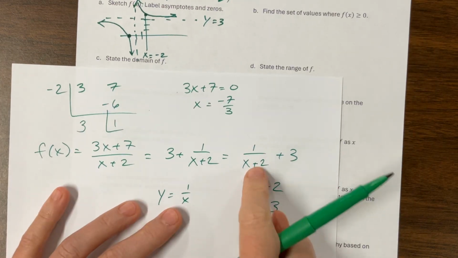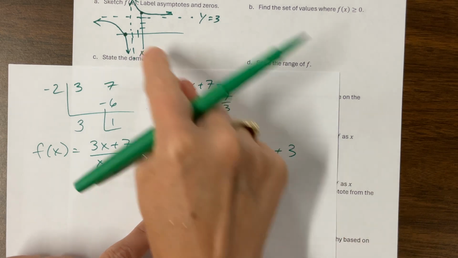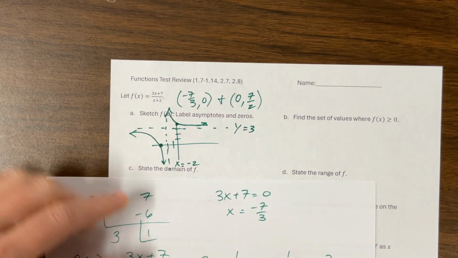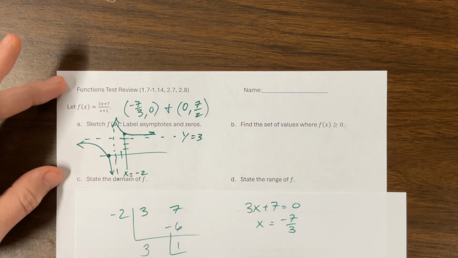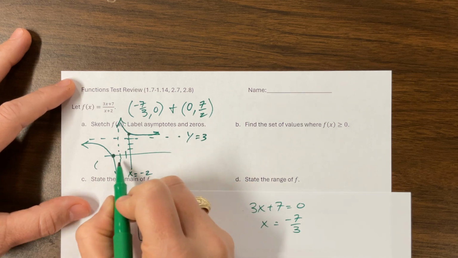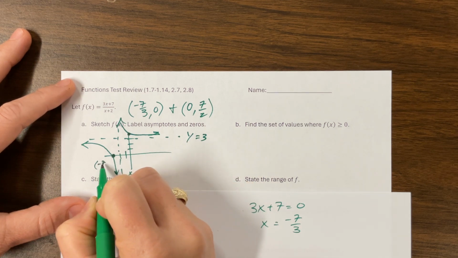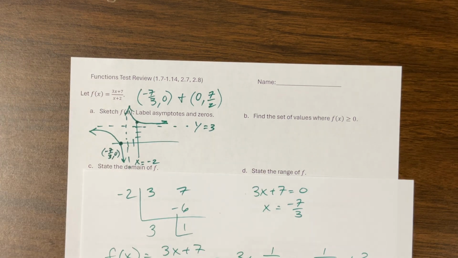You also would notice that it was the parent function, so it's in quadrants 1 and 3, and then we shifted. So we're still here in quadrants 1 and 3. Okay, so looking at this next one, what's the set of values? Well, we had a 0 here. Oh, I am labeling it. This was -7/3 comma 0. Hopefully you can see that. I'm sorry, it feels a little small.